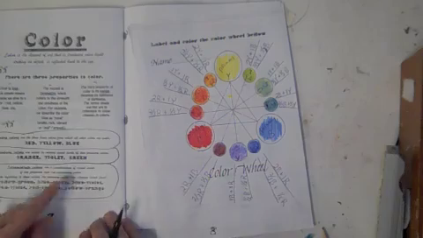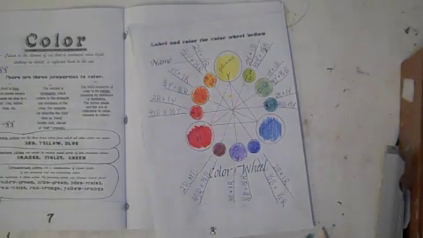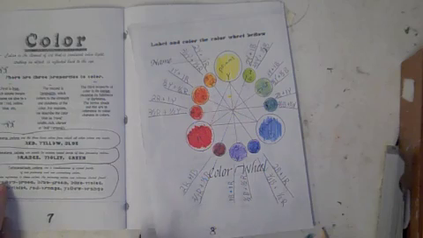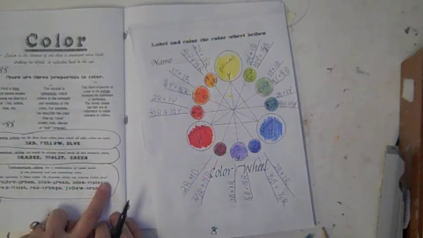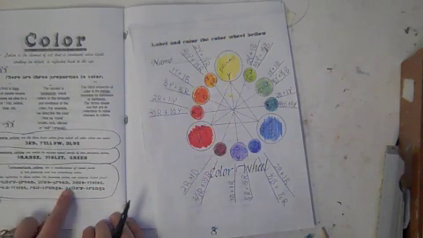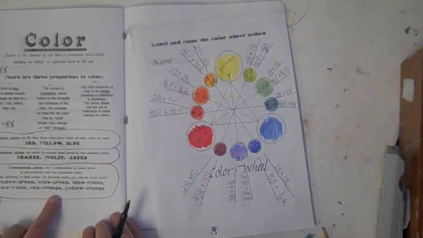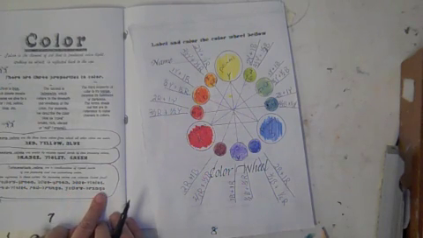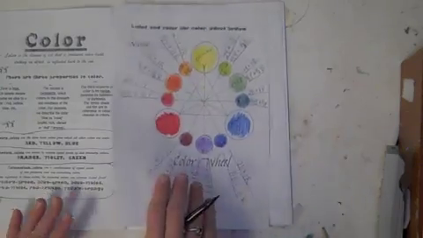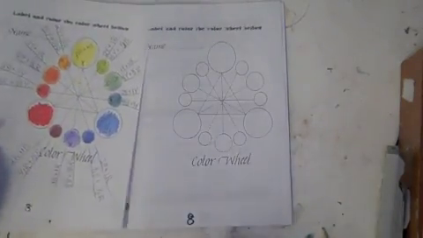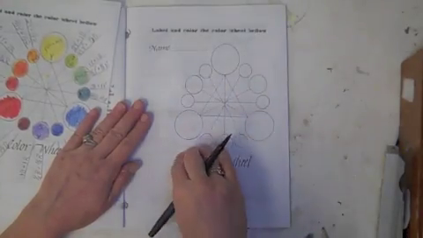Intermediate colors are a combination of equal parts of 1 primary and 1 secondary color. When referring to these colors, the primary colors are always listed first. Yellow-green, blue-violet, red-orange, and yellow-orange. Now, Crayola sometimes does not list the colors like that, and when they don't, they're wrong. Wrong, I tell you. Okay, we are going to label our color wheel, and then we're going to come back and color that.